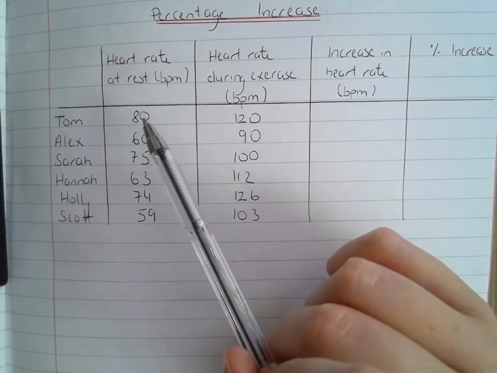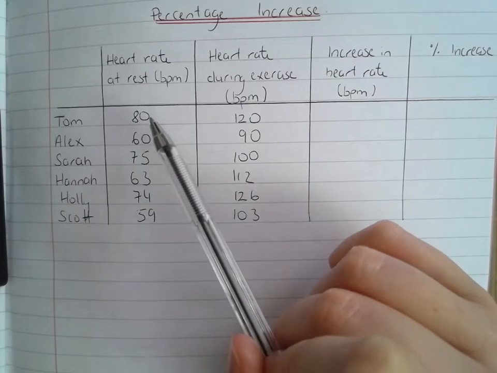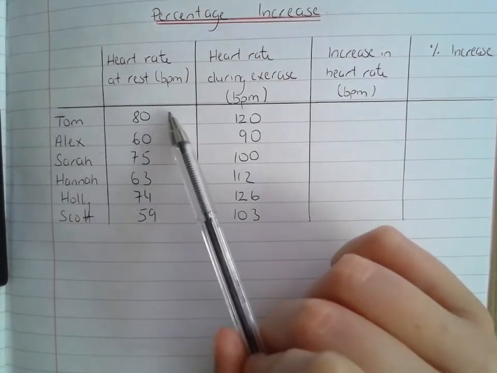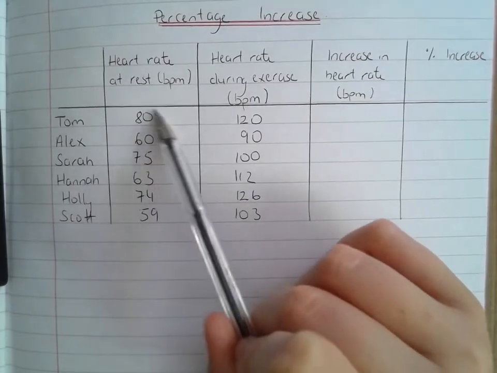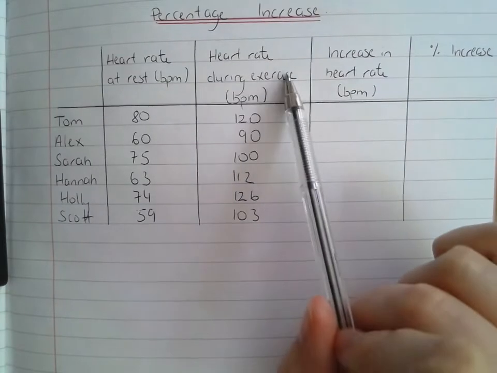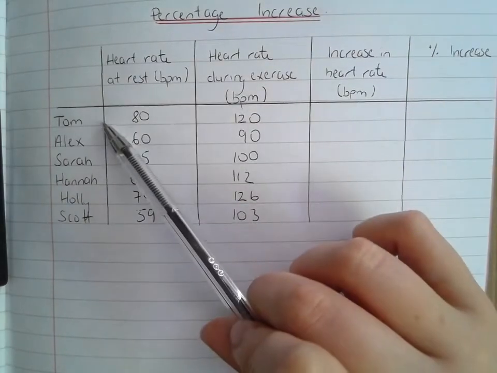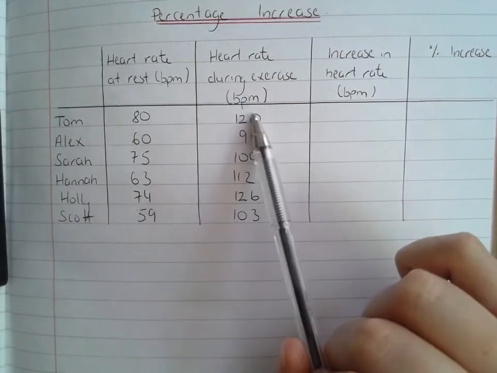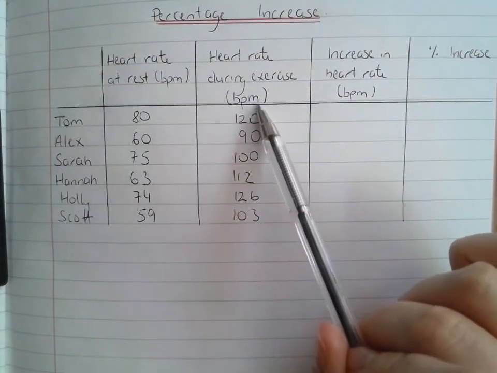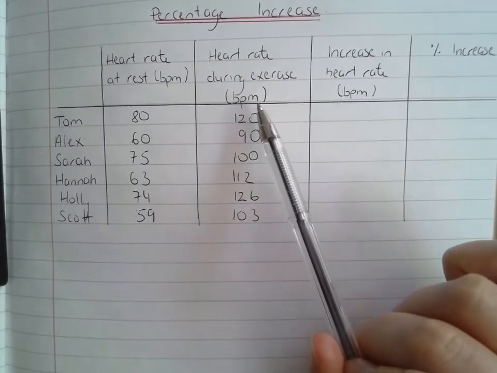So when you're not actually doing any exercise, you're just sitting down and you're lying down. Okay, and I've got a list of different people here, and I've got Tom, and his heart is beating 80 times every minute when he's just at rest. Heart rate during exercise, beats per minute. So when Tom starts exercising, his heart rate increases, and instead of having only 80 beats every minute, his heart rate goes up to 120 beats per minute.